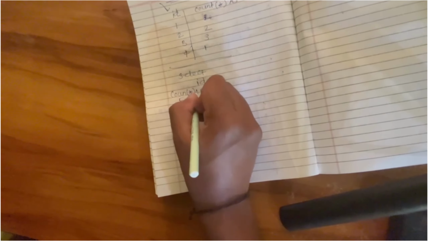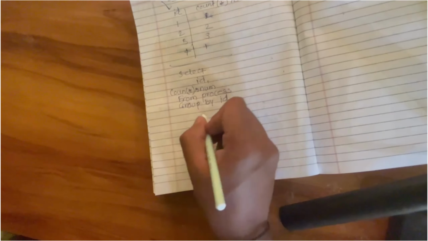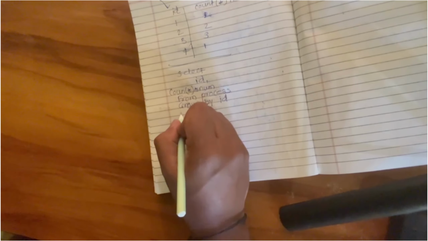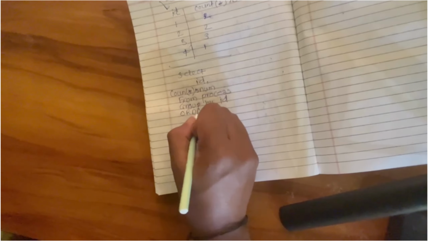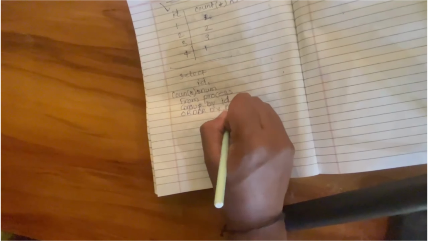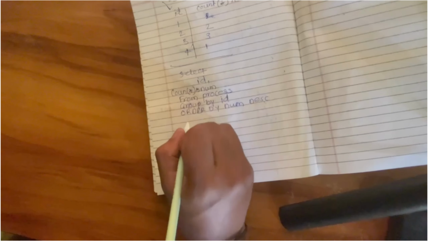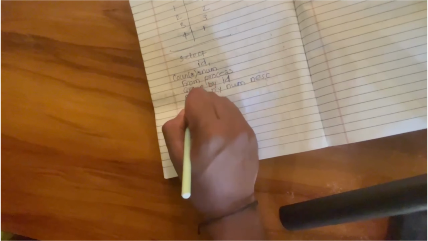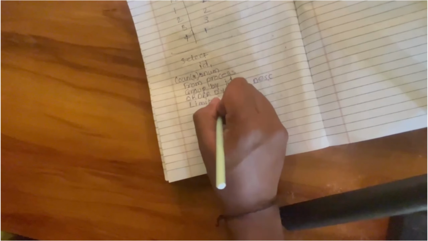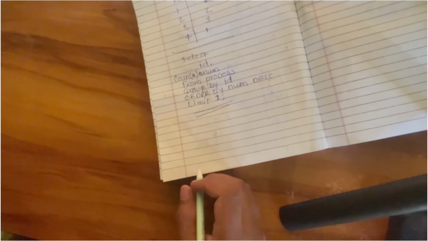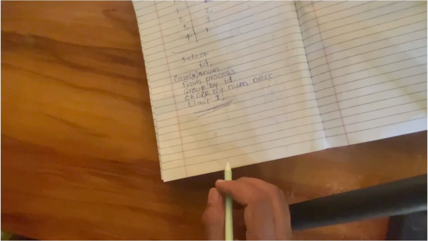Okay, so count star, group by ID, and order by num in descending order, DESC. And we also apply a limit, because we want only one, so limit 1. That's our final answer to finding the ID, which ID, or which person, has the most friends. So this is the way of finding it.